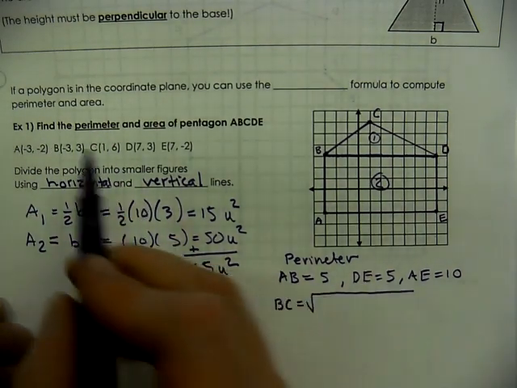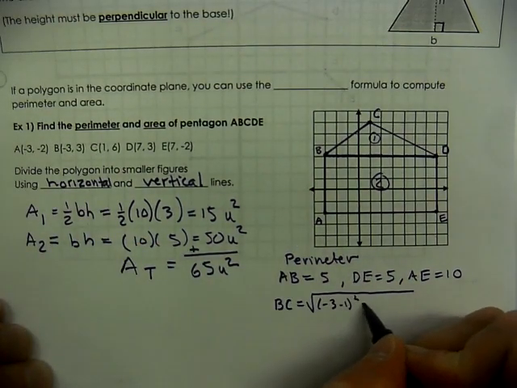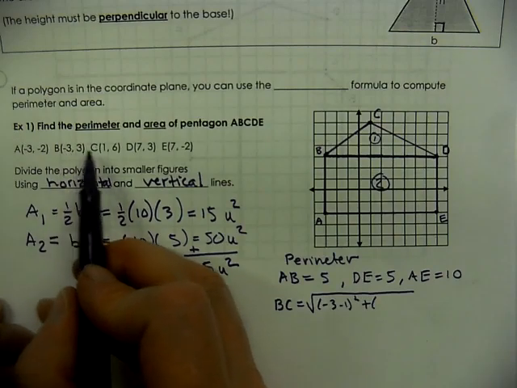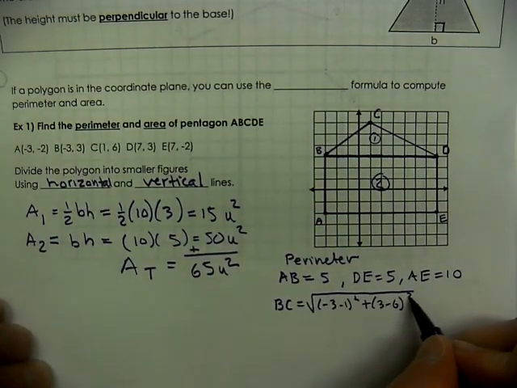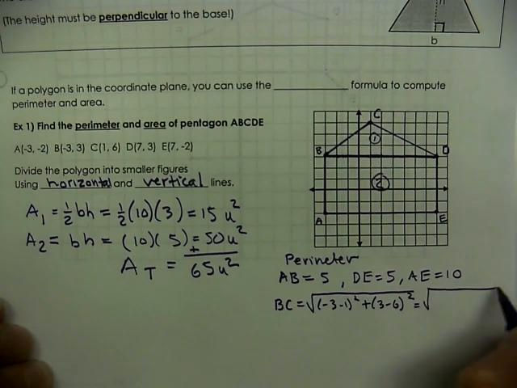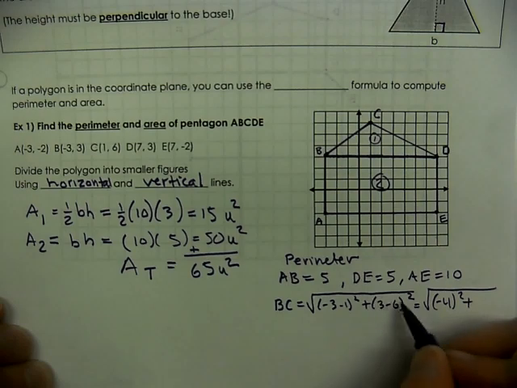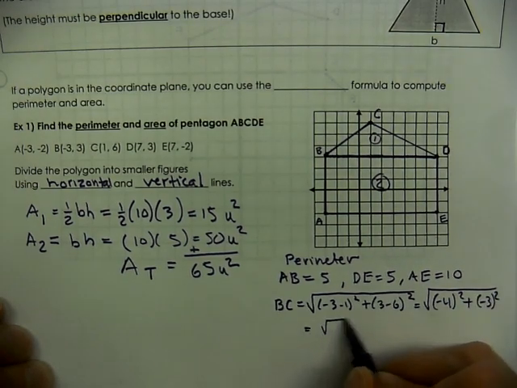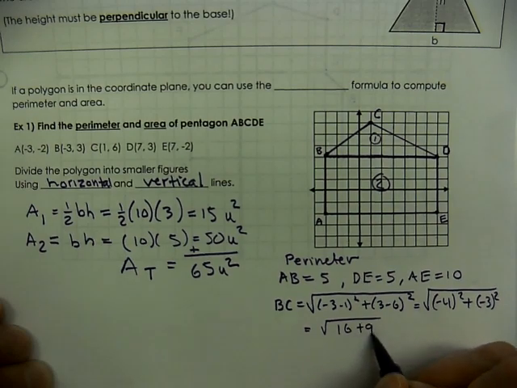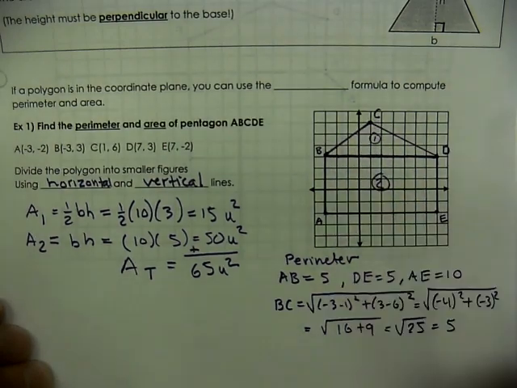And that's where we're using our coordinate points for the distance formula. All right, so from B to C, x coordinates -3 and 1, -3 minus 1 quantity squared plus the y coordinates are 3 and 6, 3 minus 6 quantity squared. That'll give us a -4 that we need to square and a -3 that we need to square, which will give us 16 and 9, which gives us root 25. That's a perfect square, so that happens to be a length of 5 of all things.